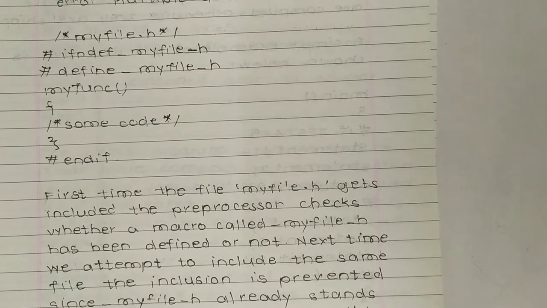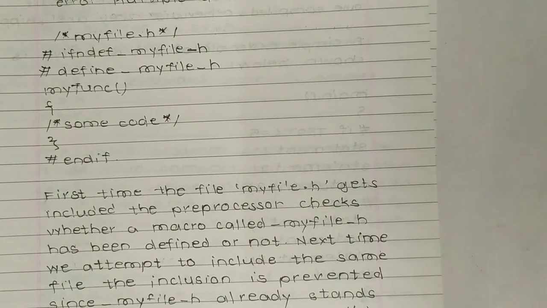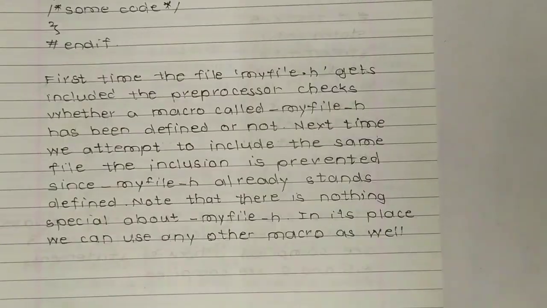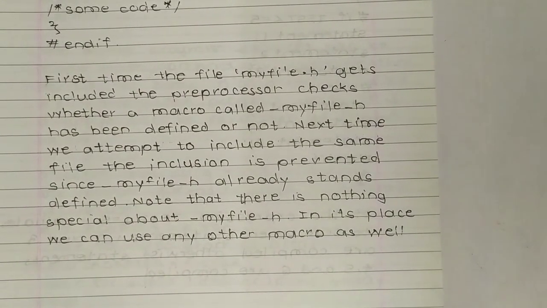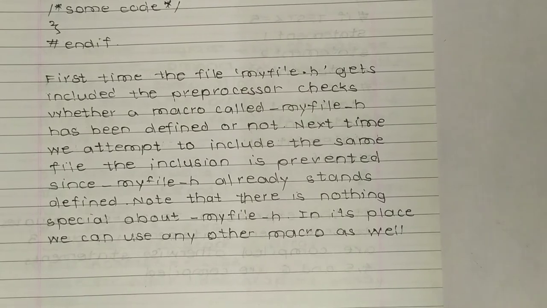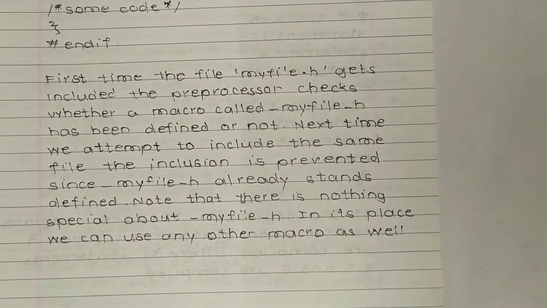So first when it gets included, the preprocessor is checking whether the file is included or not. Next time we attempt to include the same file, the inclusion is prevented since __MYFILE_H already stands defined.